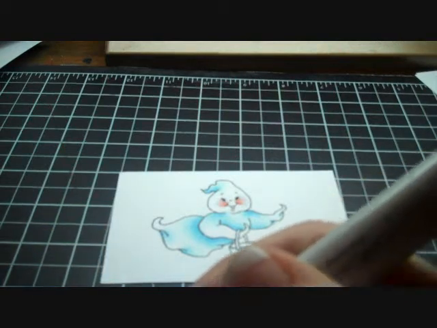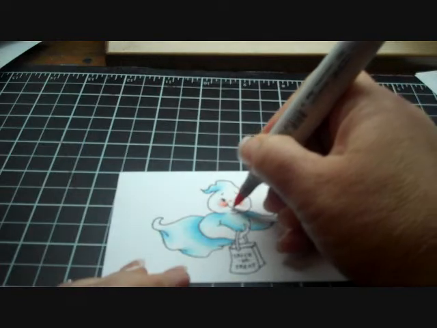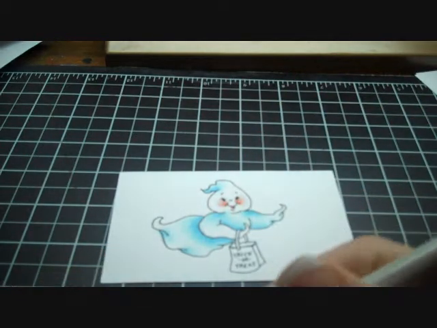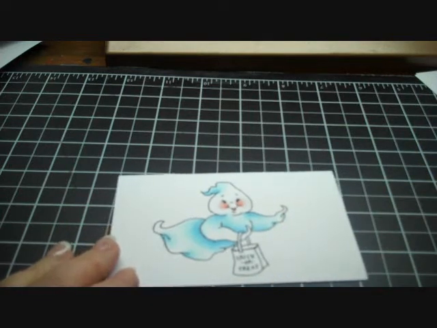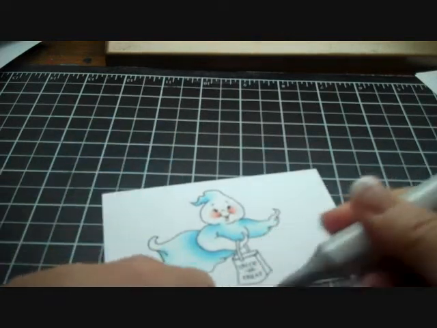I pick up my R22 once more, and I'm going to give this little ghost a little bit of a pink tongue. And then we're going to move on to coloring the brown paper bag, and I'll give you a quick rundown of the colors I used with that.